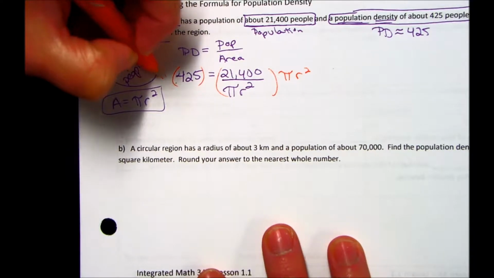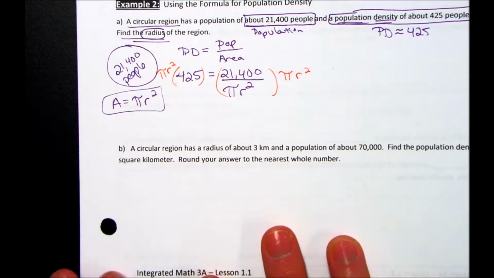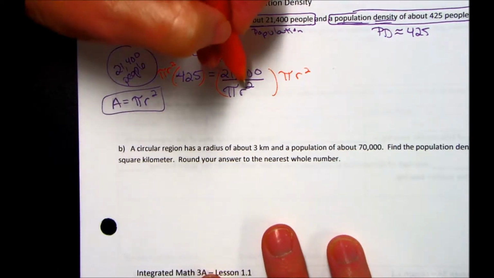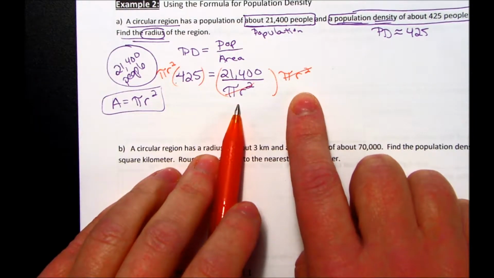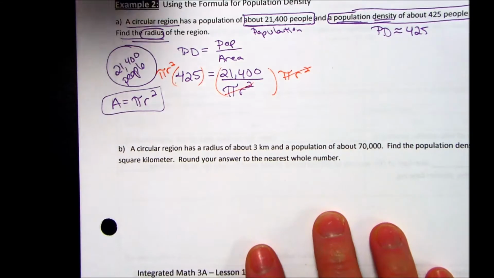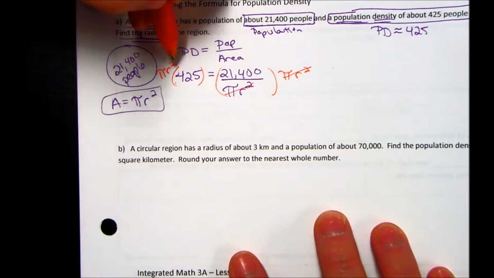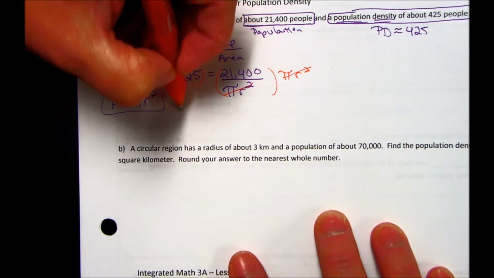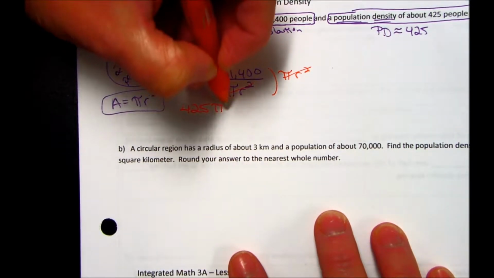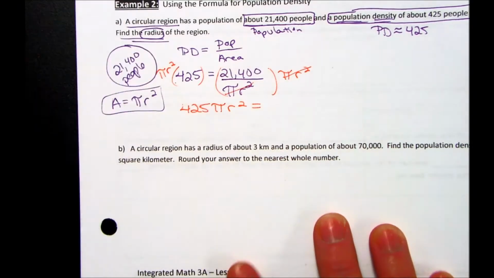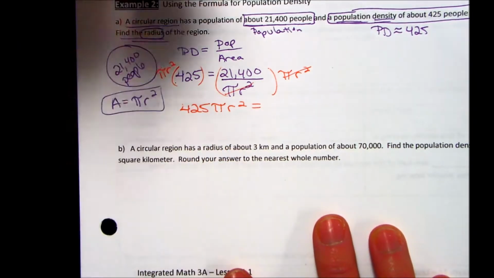So if I multiply both sides of my equation by pi r squared, that will get that pi r squared out of the denominator. So when I rewrite my equation, all of these things are being multiplied together. So I'm going to put the 425 in front, then the pi r squared. And that's going to equal my 21,400.